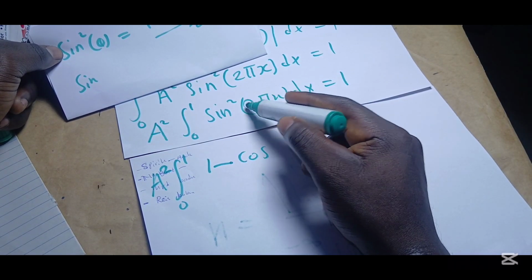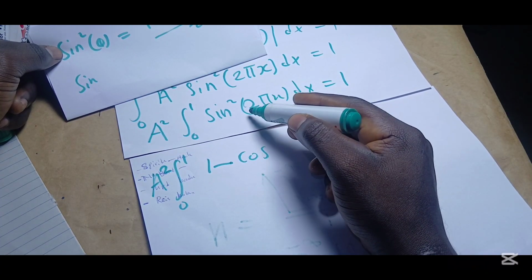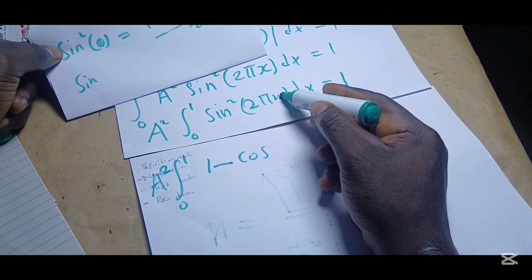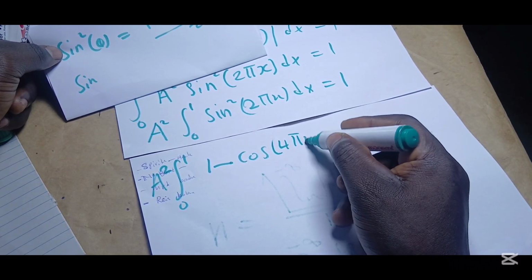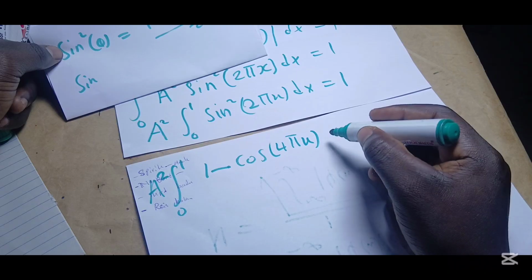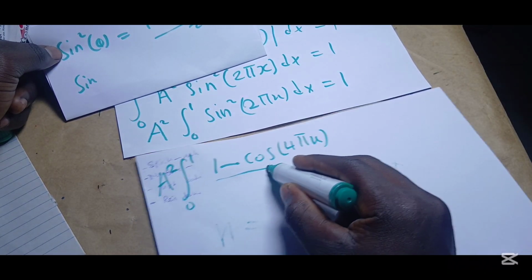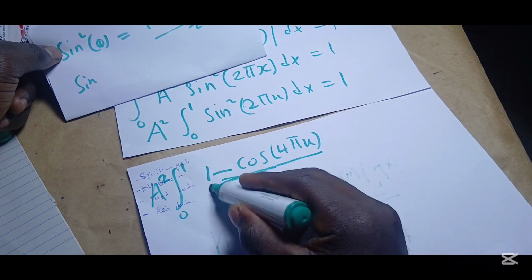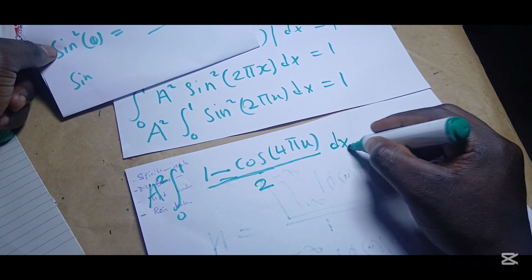In this case, this whole thing is our theta. We are multiplying this whole thing by 2, so it's going to give us 2 multiplied by 2 pi x, which is 4 pi x, cos 4 pi x, then all divided by 2, dx should give us 1.